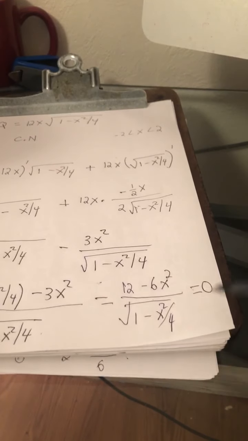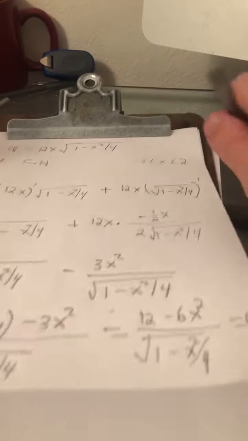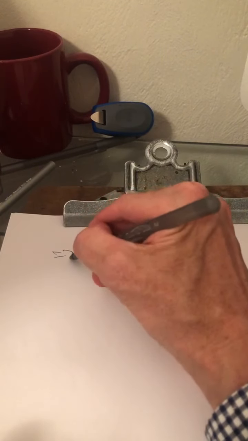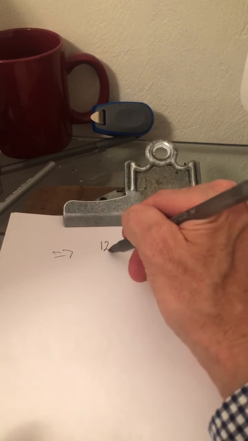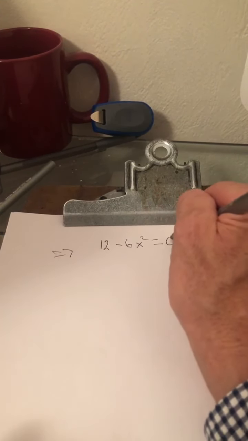So q prime is equal to 0 whenever this numerator is equal to 0, so 12 minus 6x squared is equal to 0.